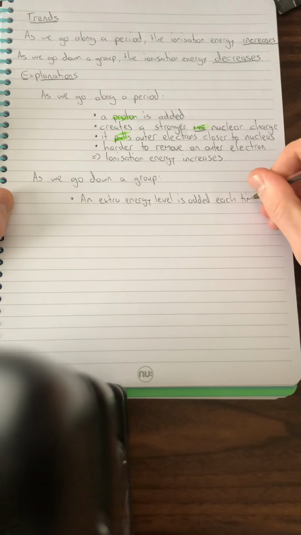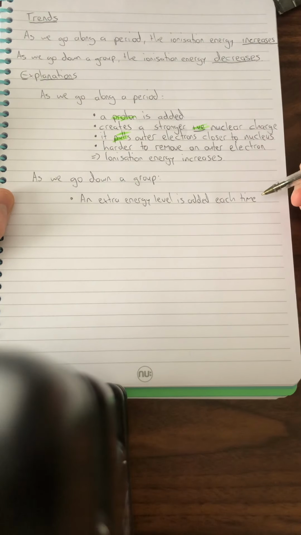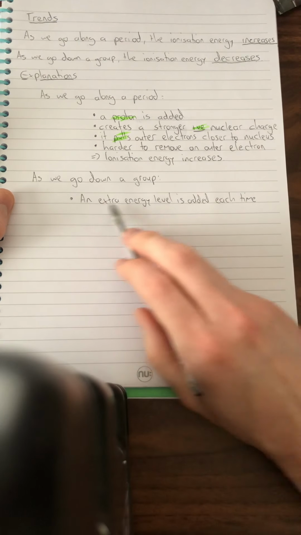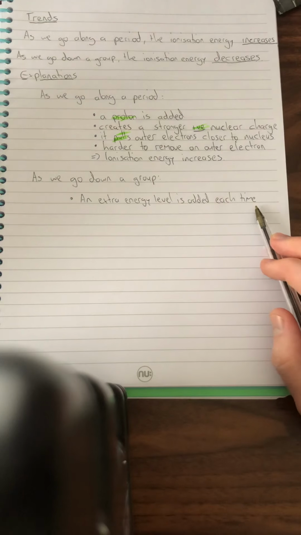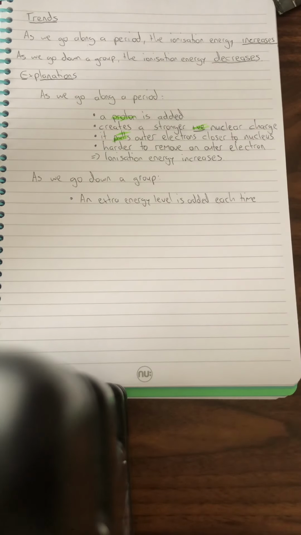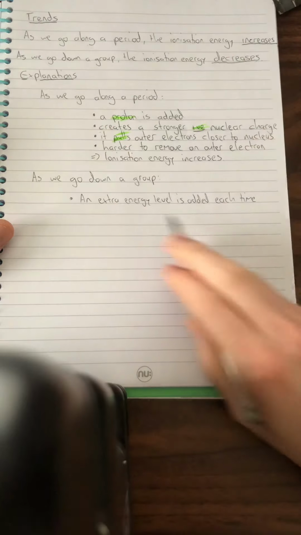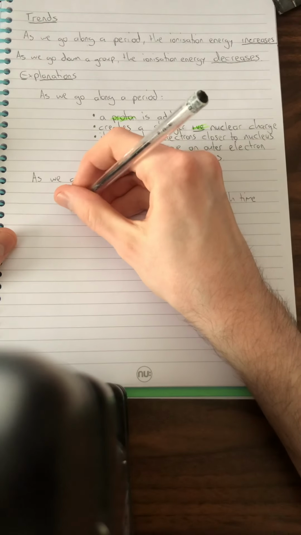Okay, now remember, as we're talking about going down the group, you have to be specific. So an extra energy level is added each time. If we're talking about lithium and potassium, 2 energy levels have been added. So just again, be careful, make sure you are being very specific each time. Right, so an extra energy level is added each time.